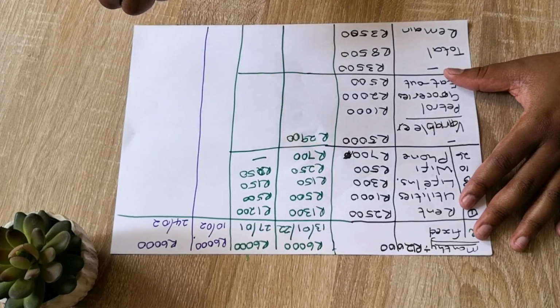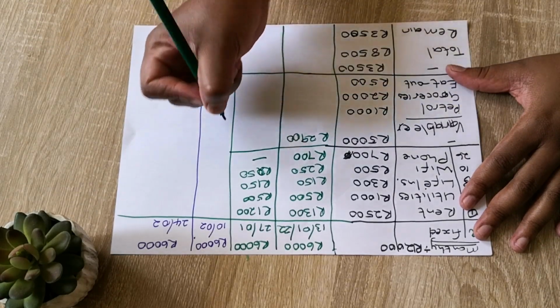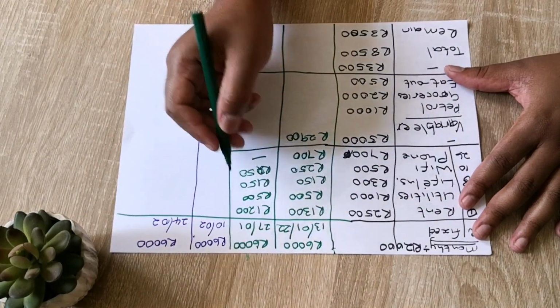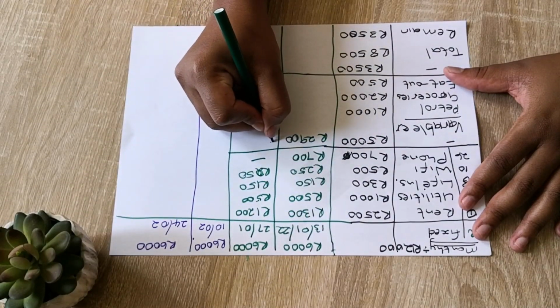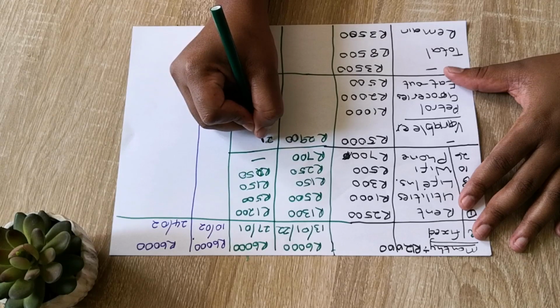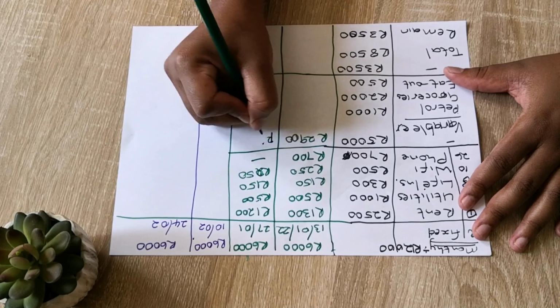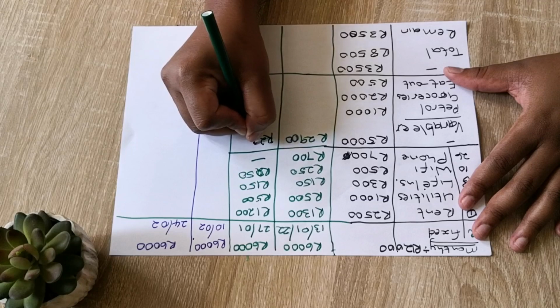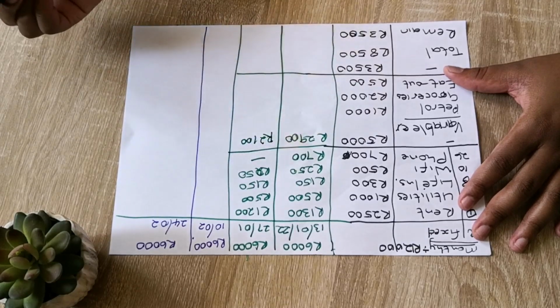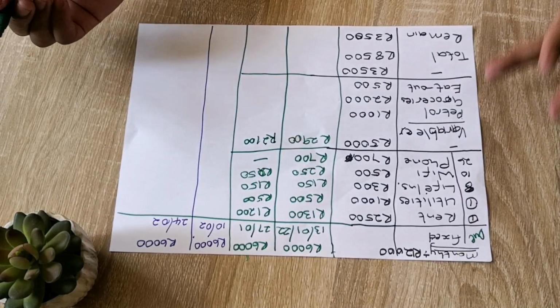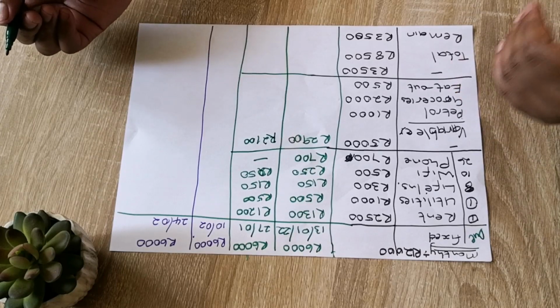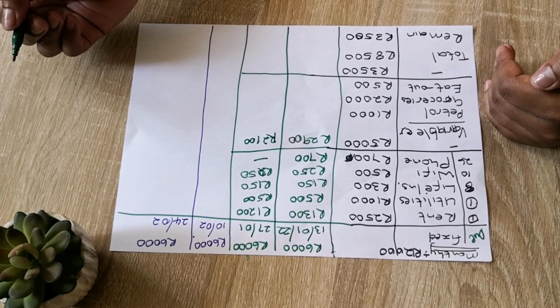Now, adding all of this, my total will be 2,100 rands. So now for my variable expenses, these are the expenses that do not have due dates.